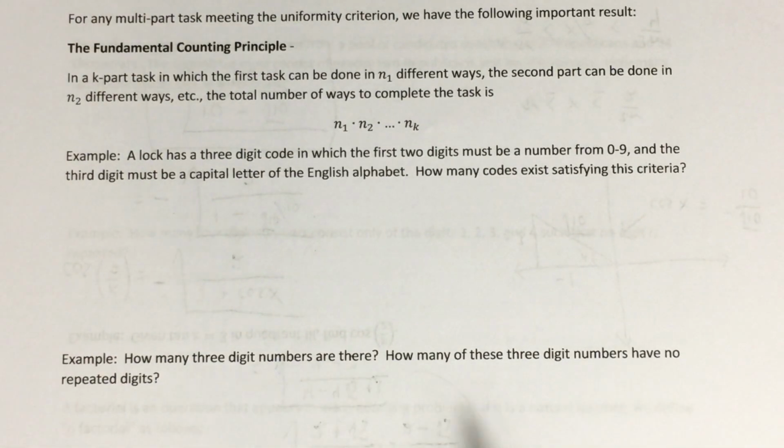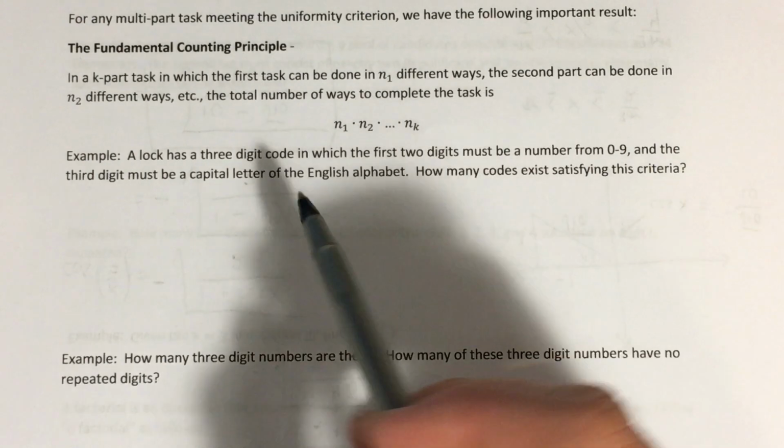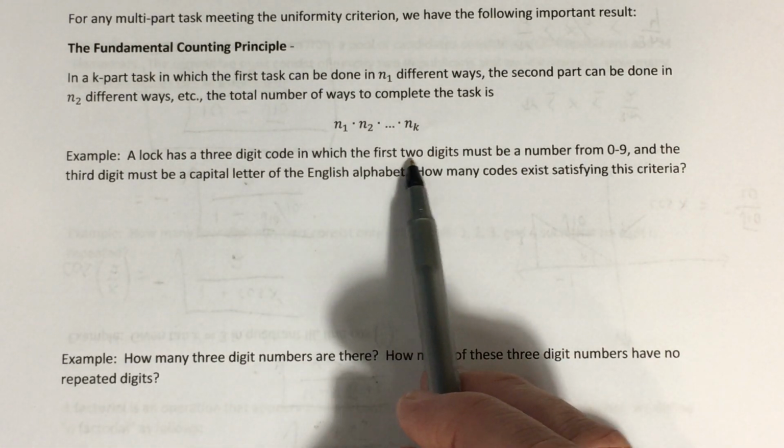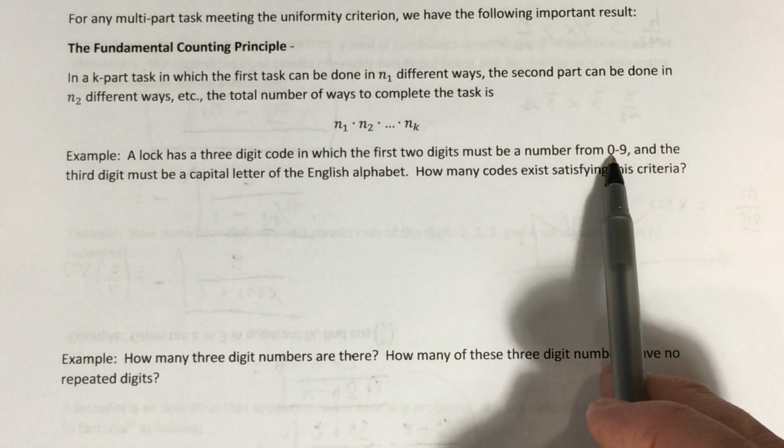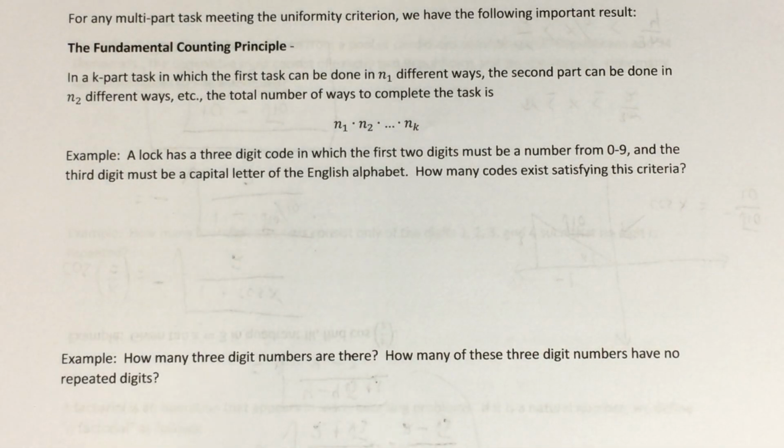So let's look at some other examples. A lock has a 3-digit code. Again, this is a similar example as before, in which the first 2 digits must be a number from 0 to 9, and the third digit must be a capital letter of the English alphabet. How many such codes exist?